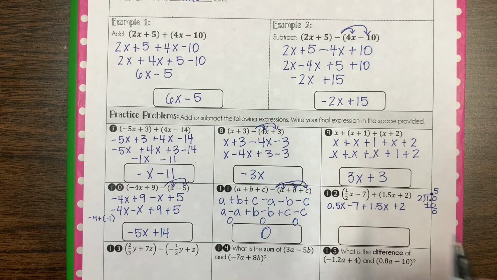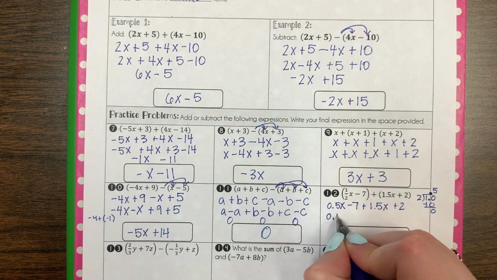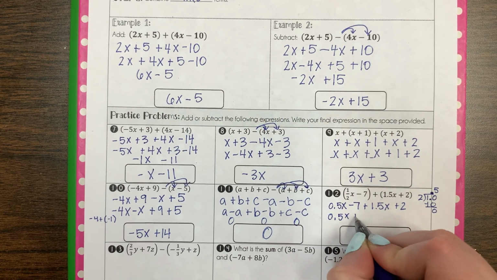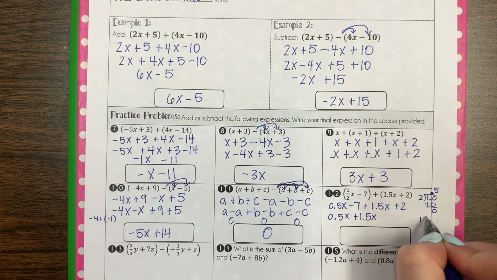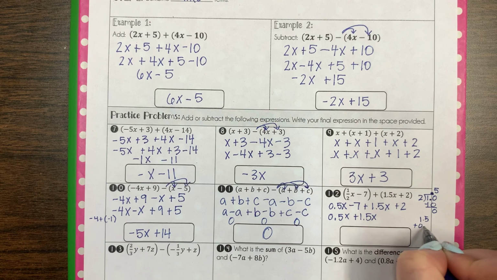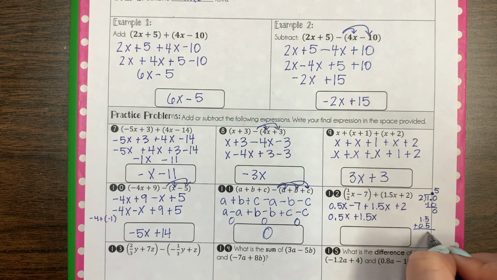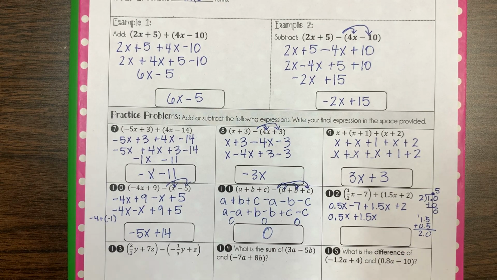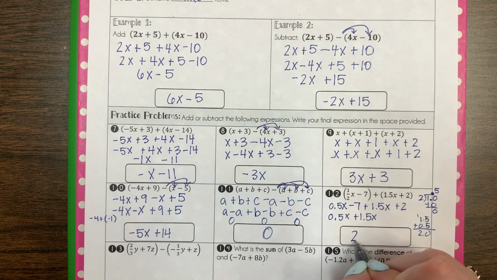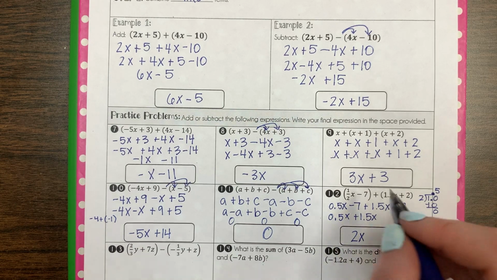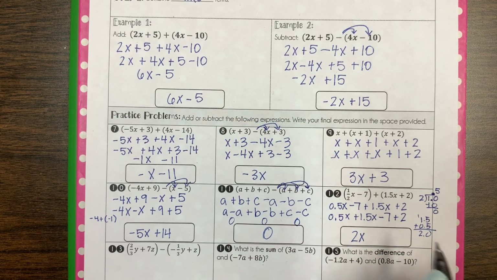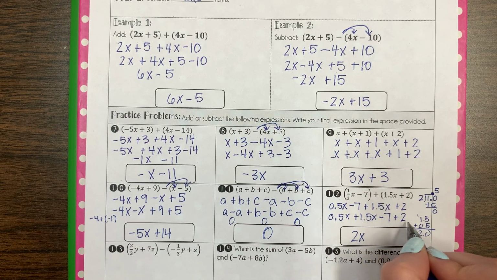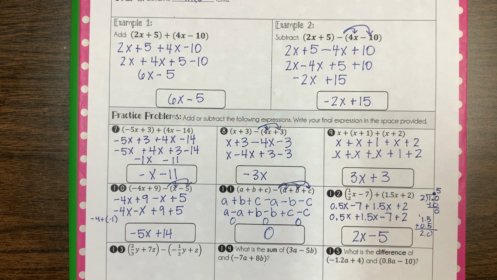Now let's combine like terms. So 0.5x and then plus 1.5x. So then we just have 1.5 plus 0.5, and when we add those up, we would get 2. So we now have 2x. Then our constants, we have minus 7 plus 2. Well, negative 7 plus 2 would be negative 5, so minus 5.